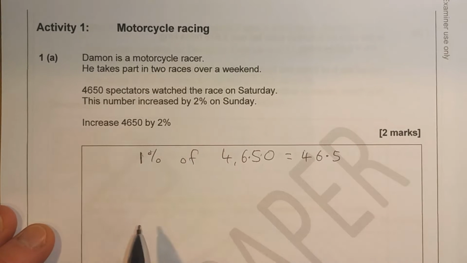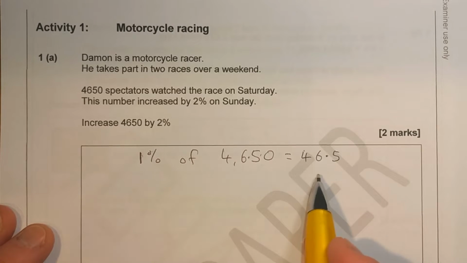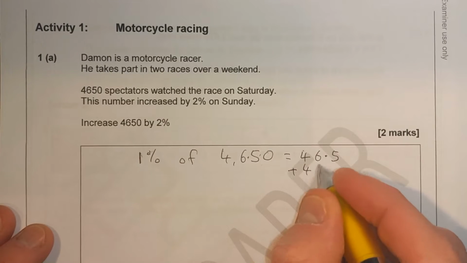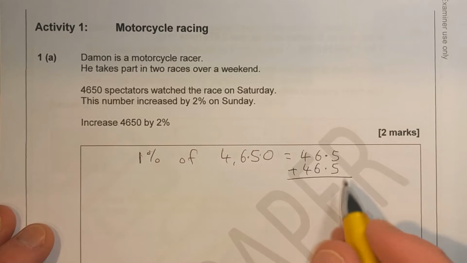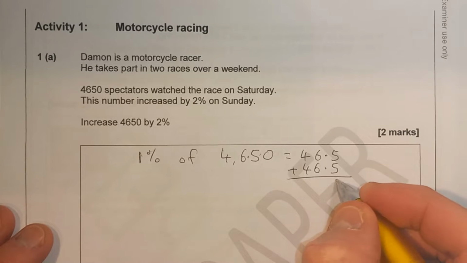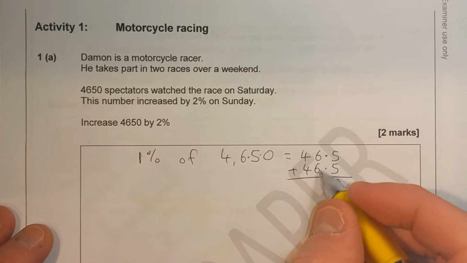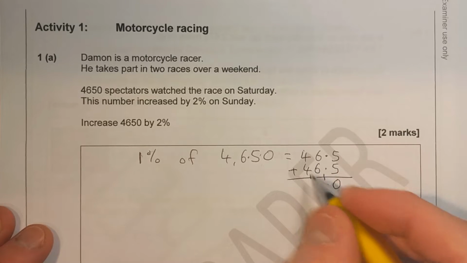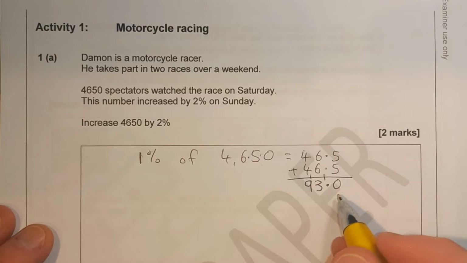We want 2%, so that's going to be double this amount, because 2 is double 1. So we can double it, we can multiply it by 2, or we can just add another 46.5 on, because that's going to give us 2 of them. So it doesn't matter, times 2, add it twice, same thing. So 5 plus 5 is 10, put a 0, carry the 1, make sure we've got a decimal point brought down. 6 plus 6 is 12, plus 1 is 13. So 3, carry the 1. 4 plus 4 is 8, plus 1 is 9. So we've got 93 spectators.